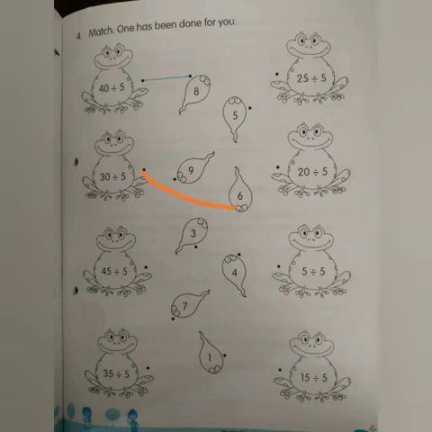Can you find the answer? That's correct, it's 9. And then 35 divided by 5. Seven. Now going back to the top, 25 divided by 5.